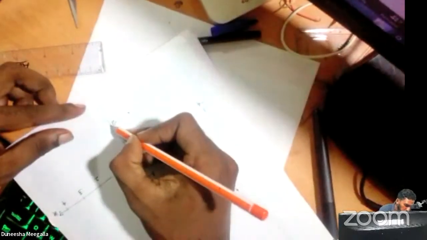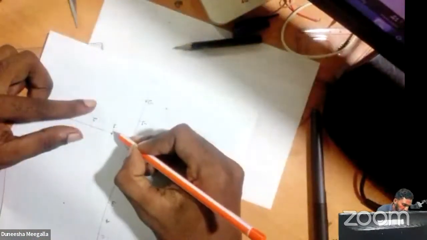Okay, you can see these points. Okay, මේ point එක පොඩ්ඩක් මෙතනදී පල්ලෙහාට යනවා.